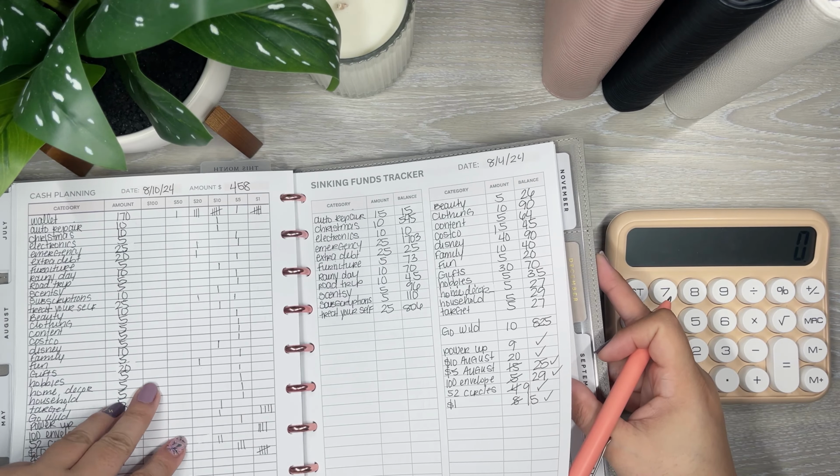Rainy day, I have nothing, so I'm going to put 10 in here. Registration is fully funded. Road trip, I'm going to put 5. Scentsy is going to get 5. Subscriptions is going to get 5 as well. Okay, and I already did treat yourself.